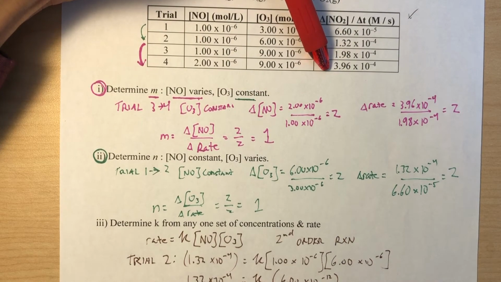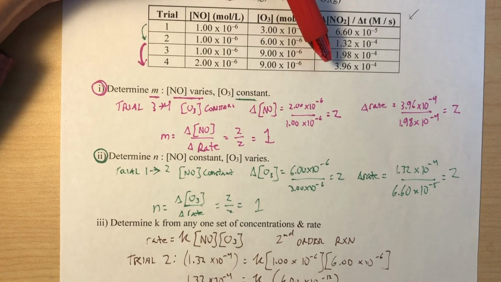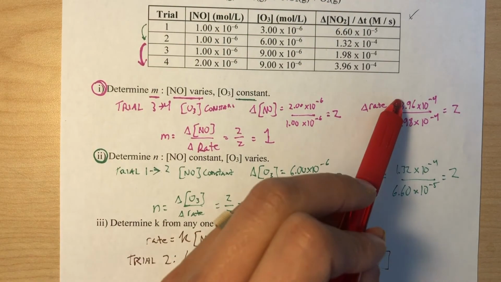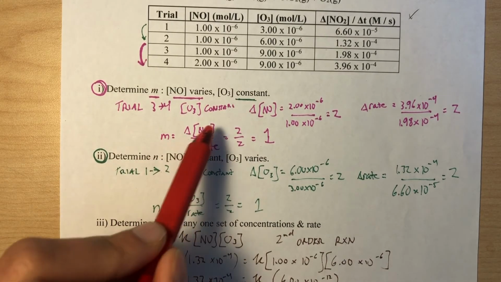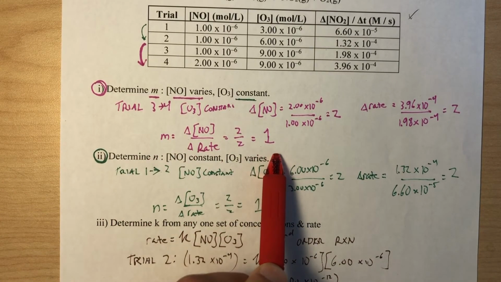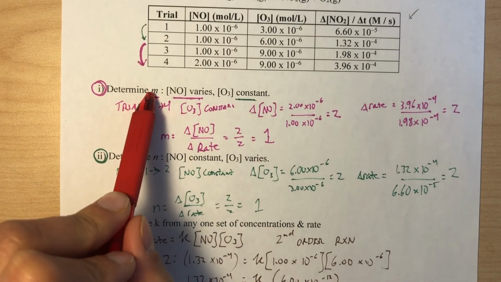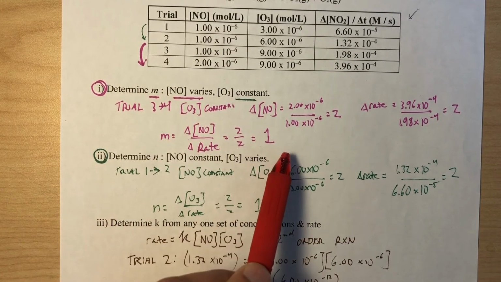So the rate of trial 4 is 3.96 times 10 to the negative 4, divided by the rate at trial 3, which is 1.98 times 10 to the negative 4. We divide those numbers and we get 2. So then we take the change of NO over the change in rate, and we get 2 over 2, which equals 1. So our m exponent for NO is equal to 1.